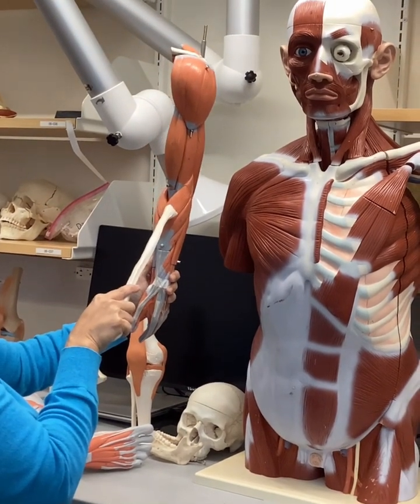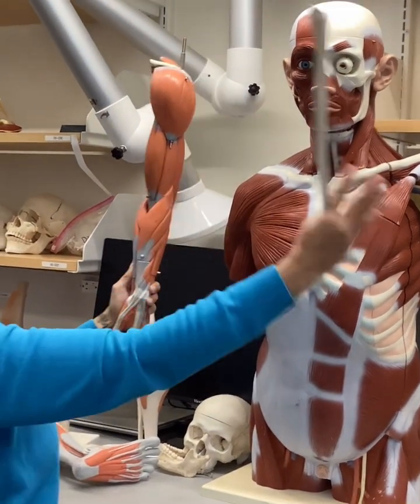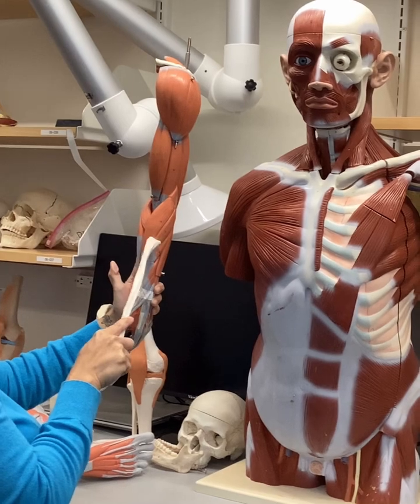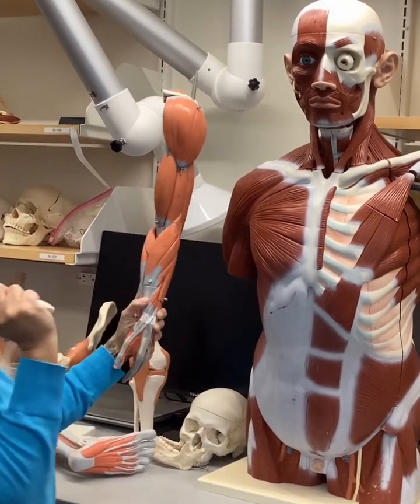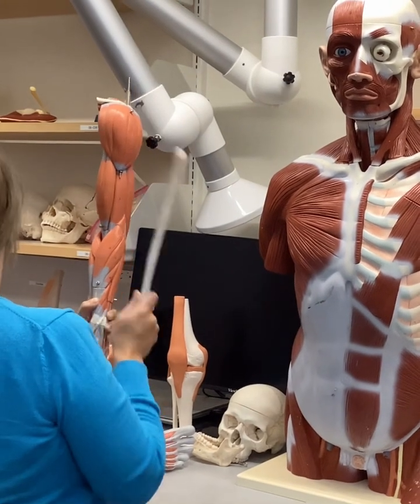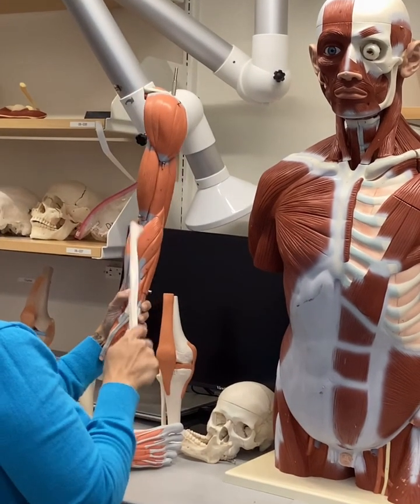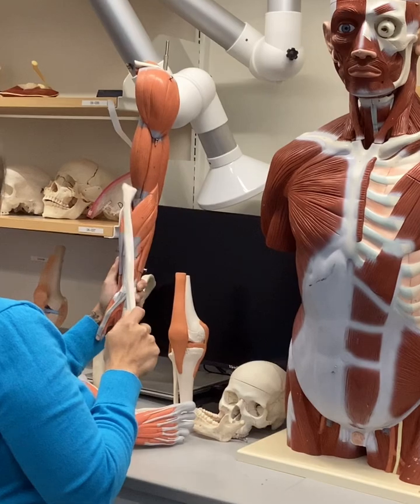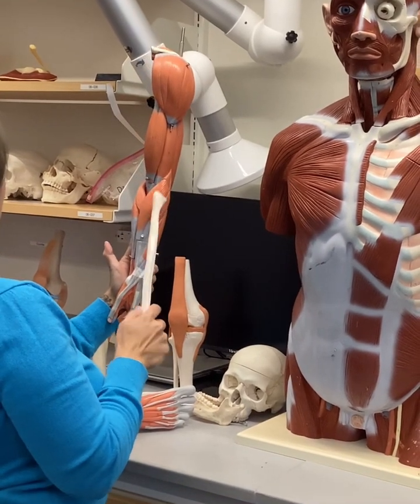This is the, it's more lateral. This is the brachioradialis. That's right. So you have to identify first if it's right and left, so you can identify if it's medial or lateral. So brachioradialis is in the list.